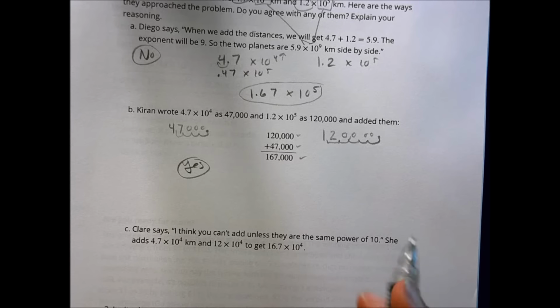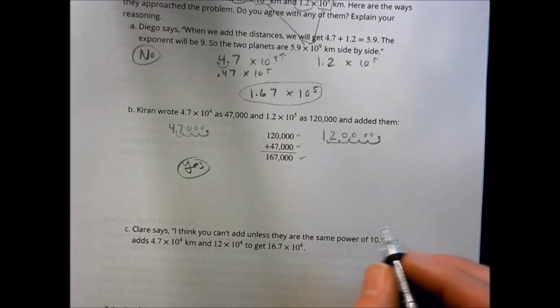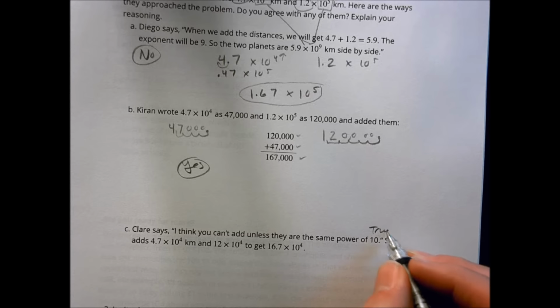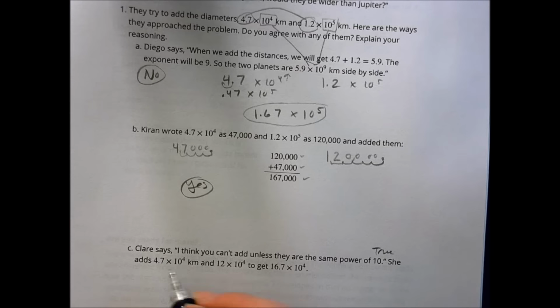Claire said, I think you can't add unless they are the same power of 10. That is a true statement. So she adds 4.7 times 10 to the fourth and 12 times 10 to the fourth to get 16.7 times 10 to the fourth.